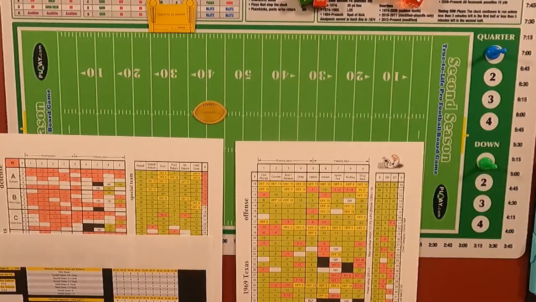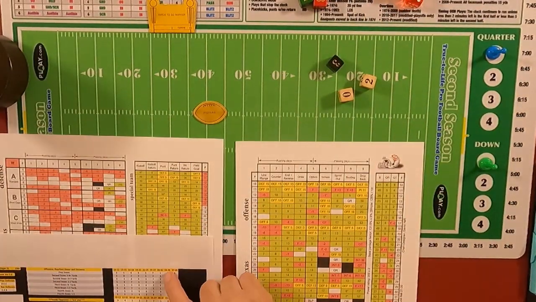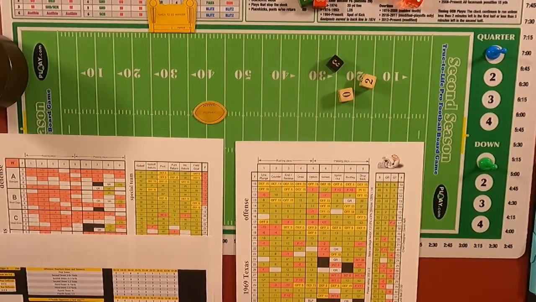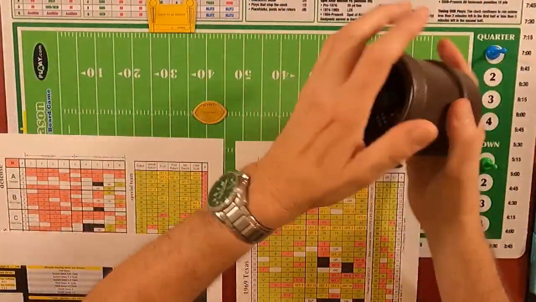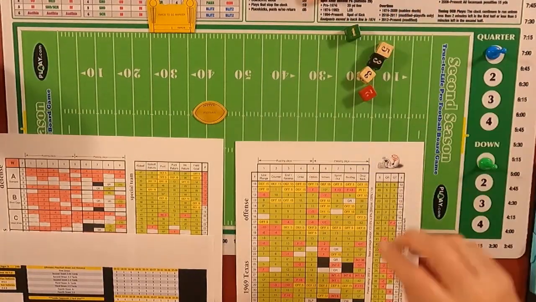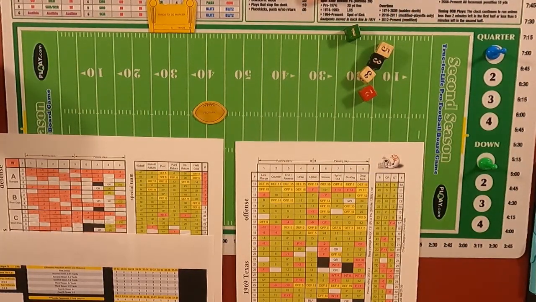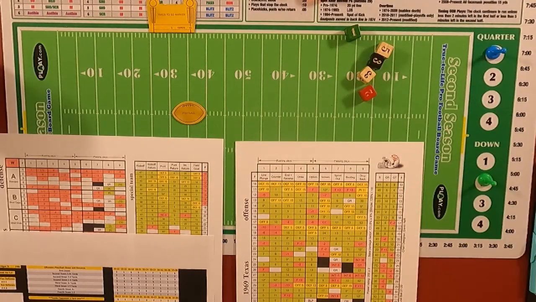The option worked. We're going to throw, I think we'll do a counter. He's going to do a 32, which is C, short wide against the counter. No doubles. I got a 38 on the counter, 8, and he has a 3, short wide, -2, gain of 6. Second down, 4.